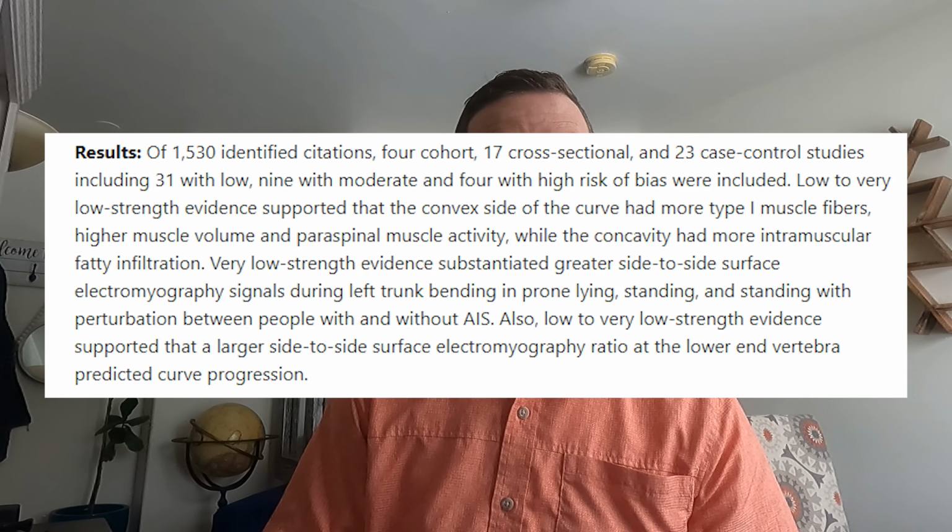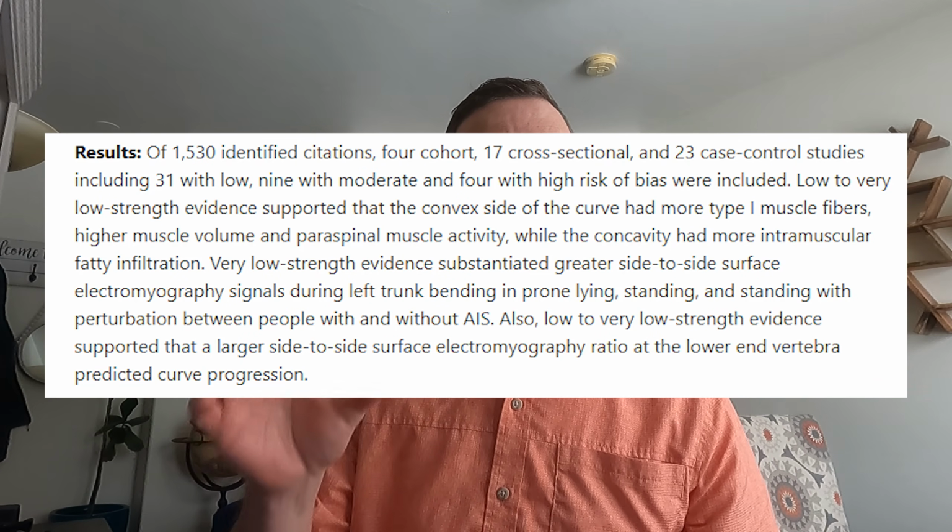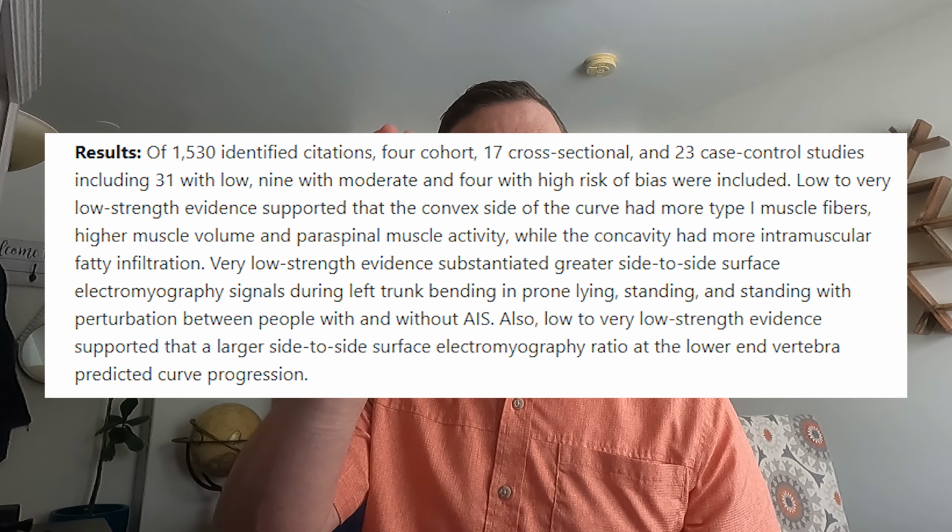It talks about there's lower evidence to support that the convex side, the side that the curve is going towards, this side, had more type 1 muscle fibers and a higher muscle volume and paraspinal muscle activity. So on that convex side, we have more muscle mass. We have more type 1 fibers. We're not going to really go into that, but those are the endurance fibers, the ones that use more oxygen. And there's more activity in those muscles because the curve is trying to push into that convex side, and those muscles are trying to stop that progression into that side.